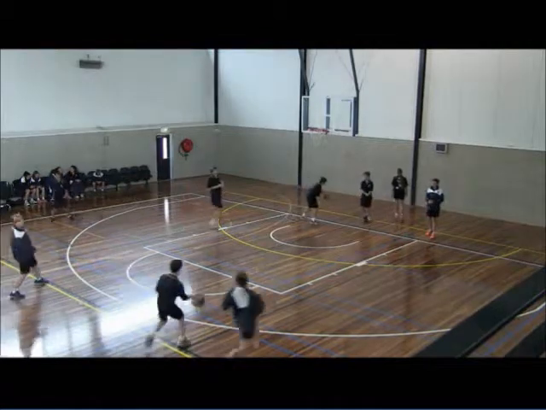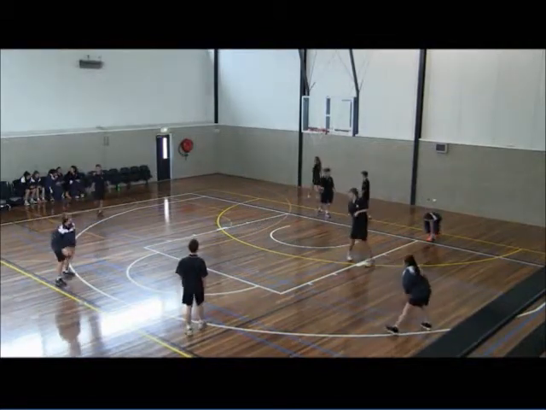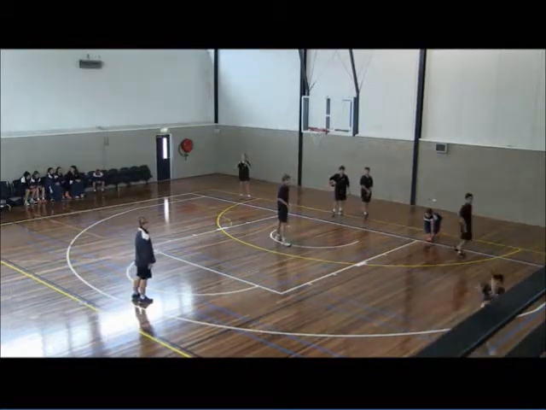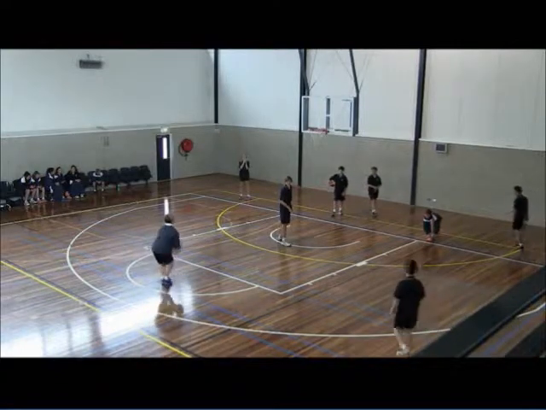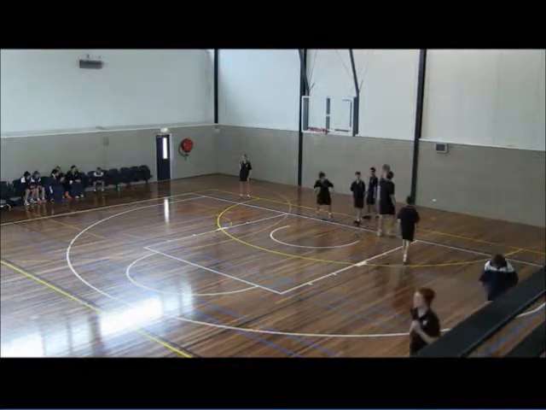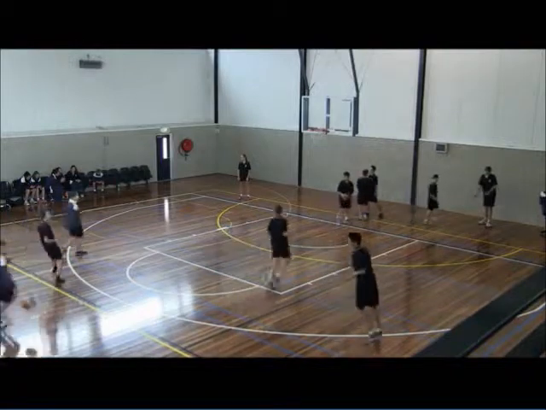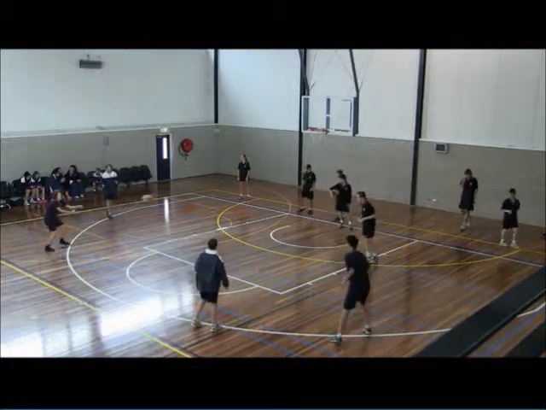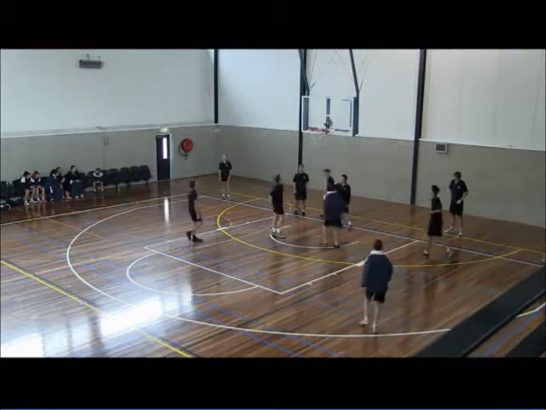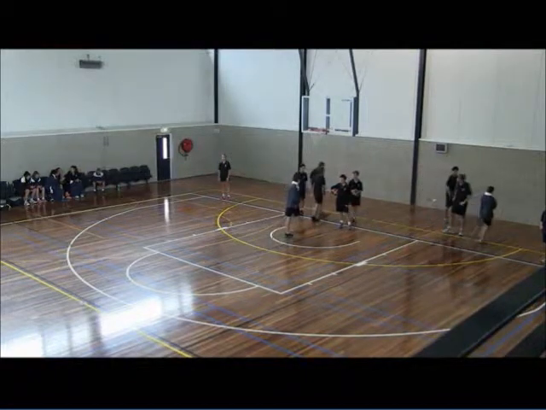So now 1 to 2, skip pass to the 4, onto the 3, who looks to penetrate. The players on the weak side of the 4 fill what we call receiver spots, that is the weak side corner and the extra pass position, which is on the wing. There you go again, 1 to 2, to 4, to 3, dribble penetration, we dump it to the post player that time. Again, this is very, very early stages of introducing movement and receiver spots off dribble penetration.